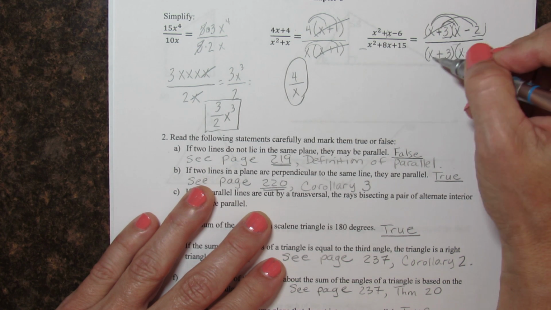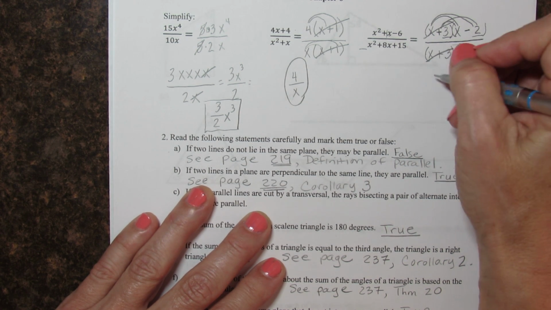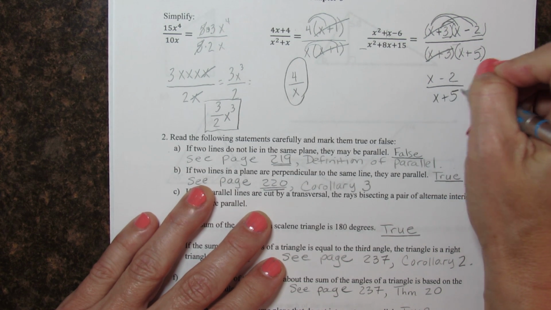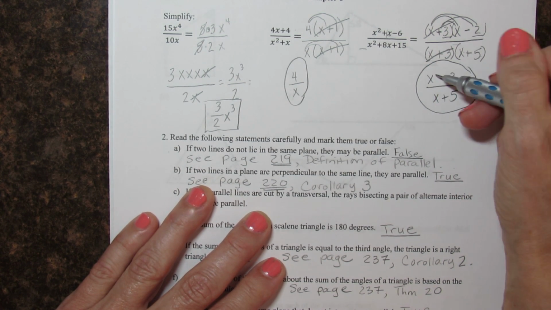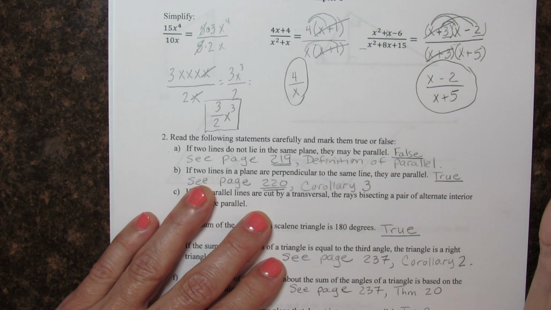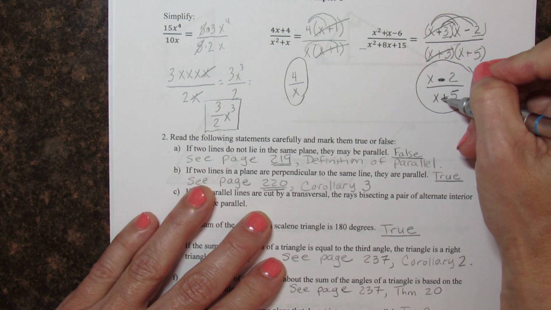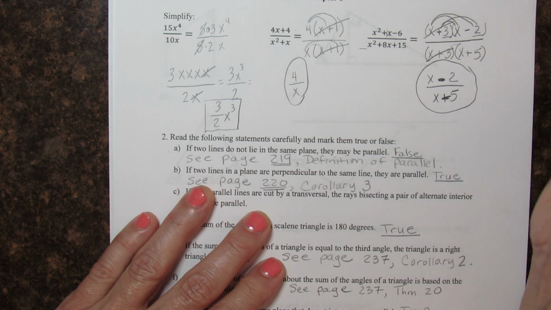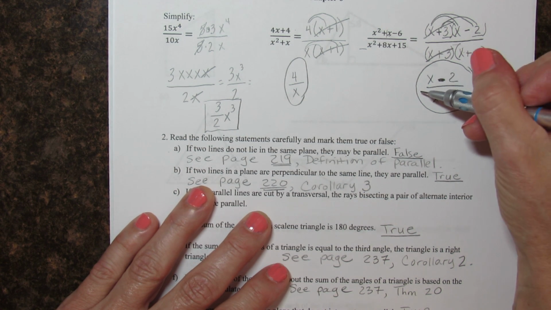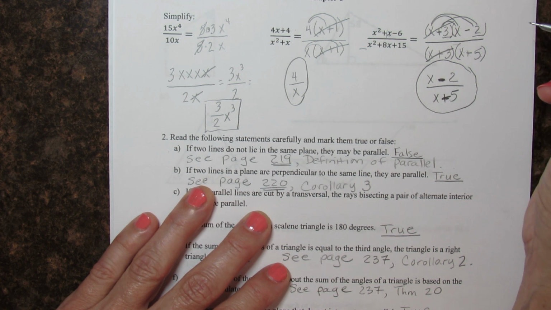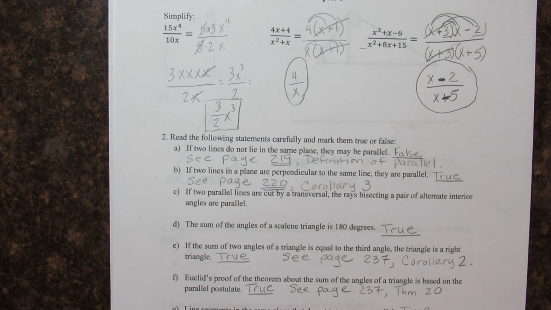So all we can cancel here are these x plus 3's, and we'll end up with x minus 2 over x plus 5. And that's the answer. We can't cancel these x's because they're not factors. They're subtracted. Here it's minus and here it's plus. This is not multiplication, so we can't cancel unless it's multiplication and division. So that's those algebra problems.